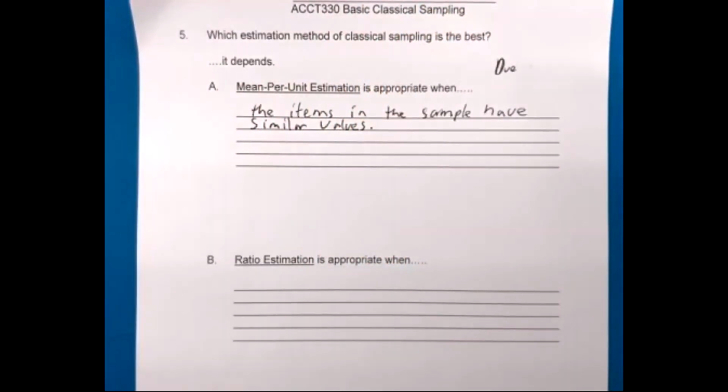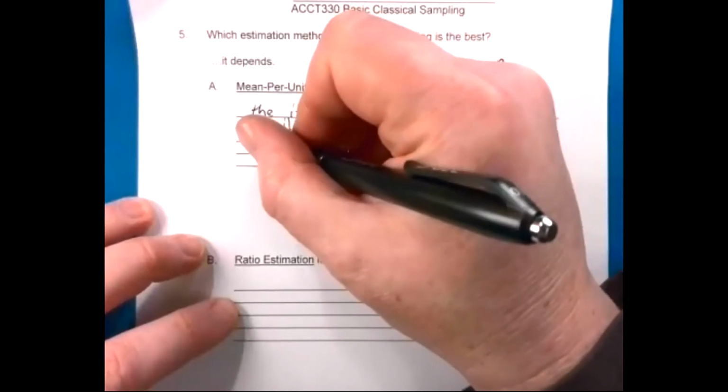So when the items in the sample have similar values, the mean per unit is okay. Another, more statistical way of saying it is that the variance is low, or the standard deviation is low.